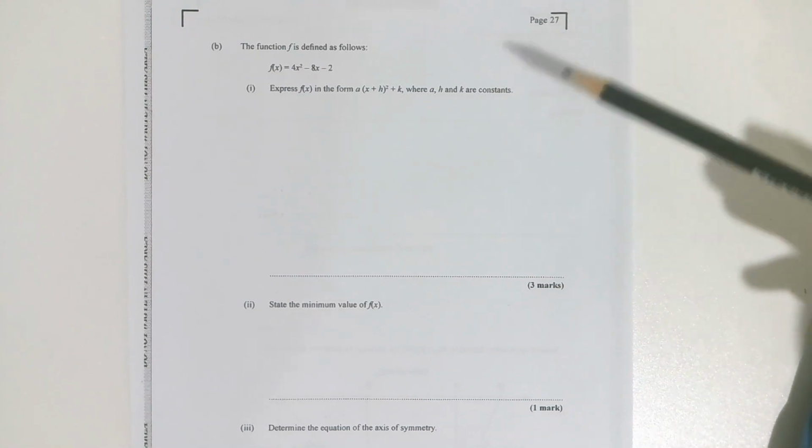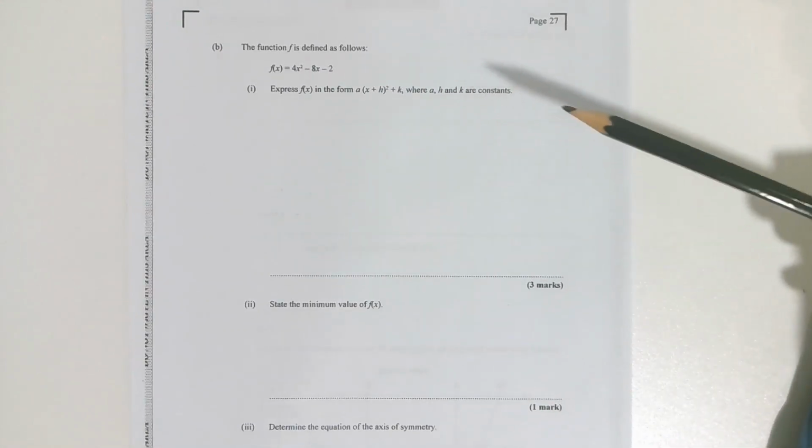Part B. The function f is defined as follows. f of x is equal to 4x squared minus 8x minus 2. Express f of x in the form a brackets x plus h squared plus k, where a, h, and k are constants. By looking at this, we know this is completing the square. We have to use completing the square.